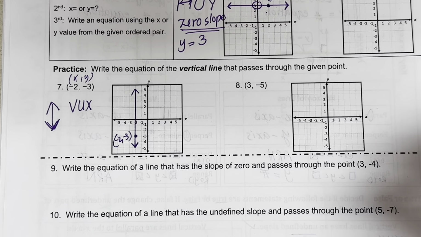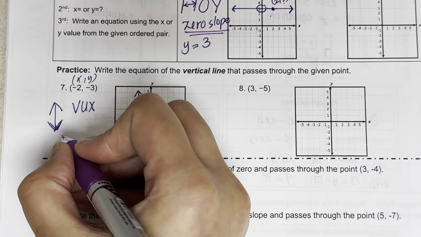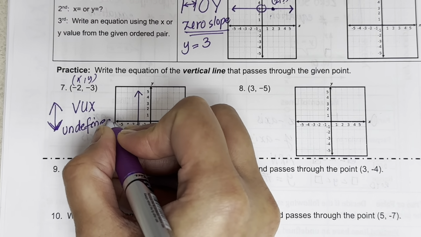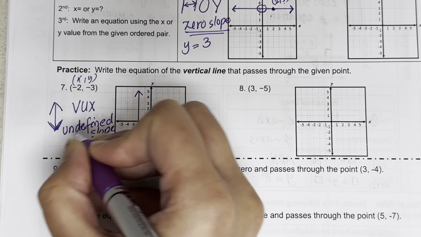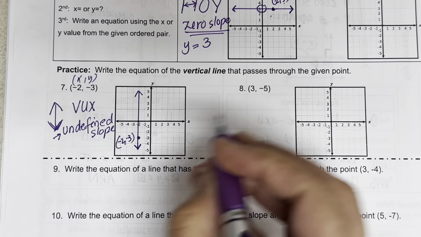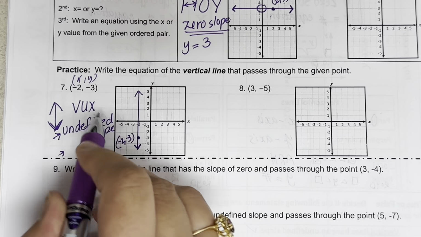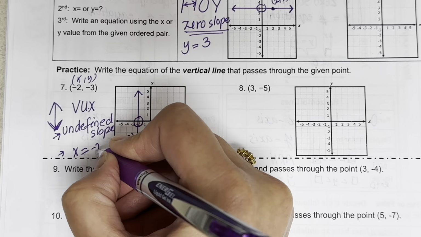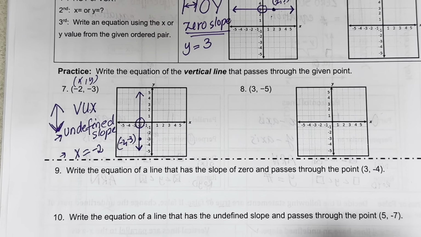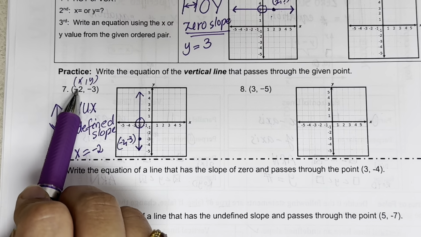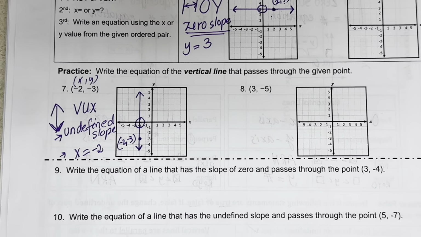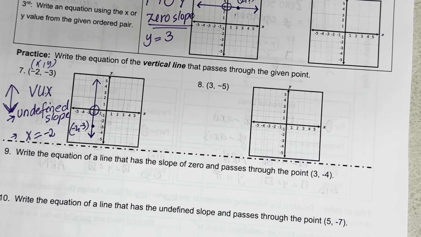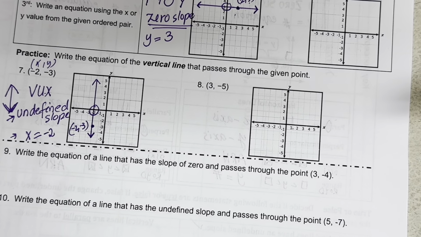What else? I need to write the slope. U stands for undefined slope. U-N-D-E-F-I-N-E-D, undefined slope. And then I need an equation. So equation should be x equals, what is the value of x over here? -2. Or x is -2. You can look from here too. -2. All right. Go ahead, do this number 8 problem. So pause the video and finish that number 8.